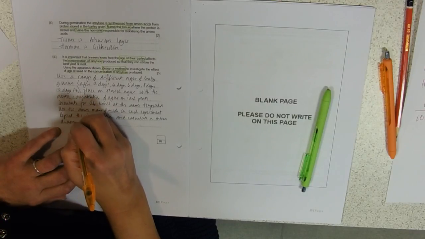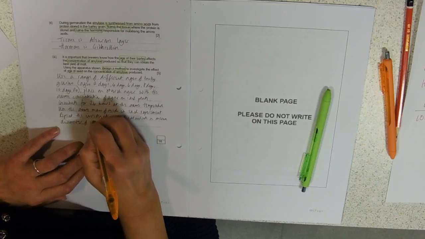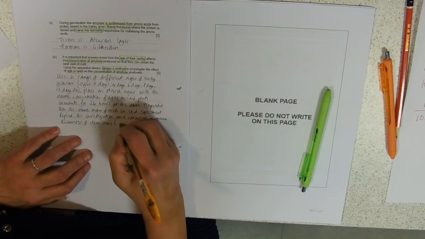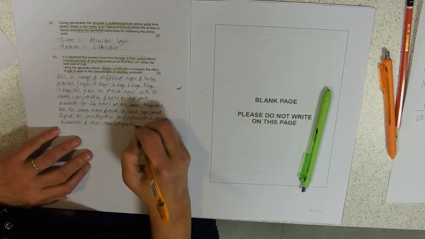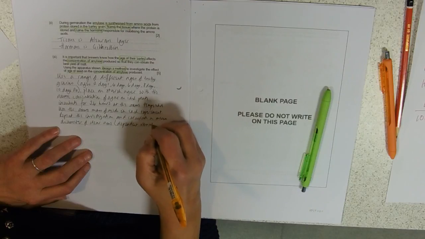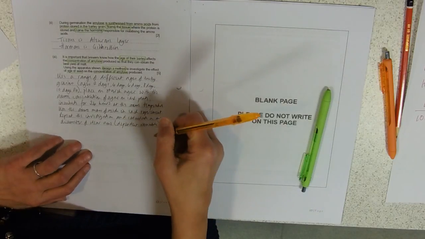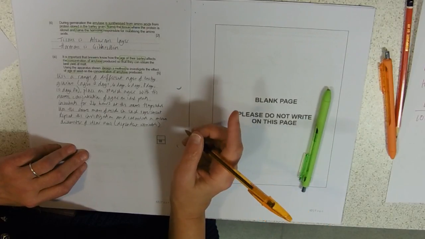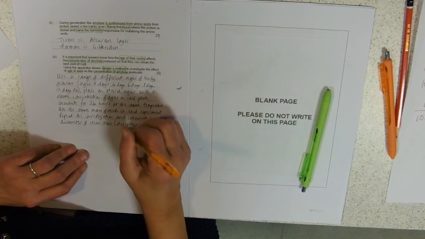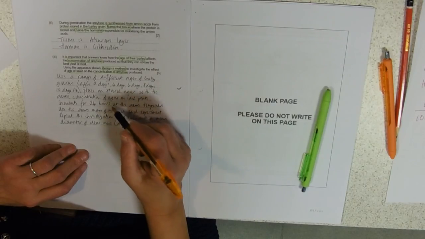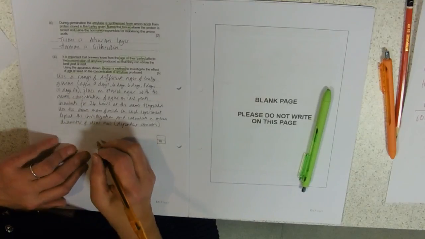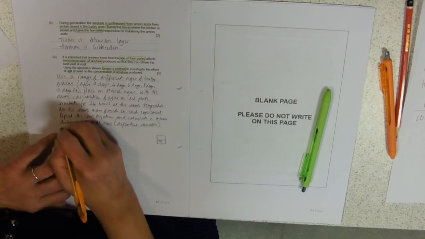Diameter of clear zone, let's call that the dependent variable. So I've got my independent, my dependent, how I'm going to do it. So I've got my control variables in, and the only other thing I could do is suggest a control experiment.